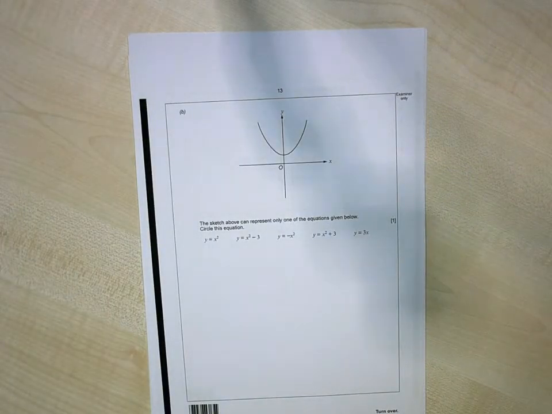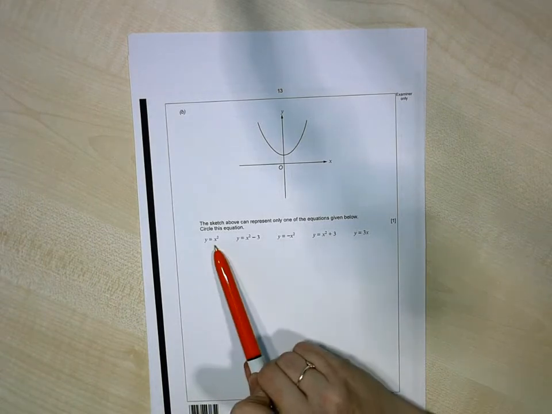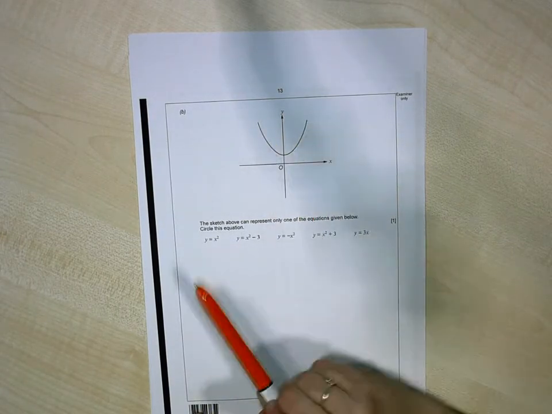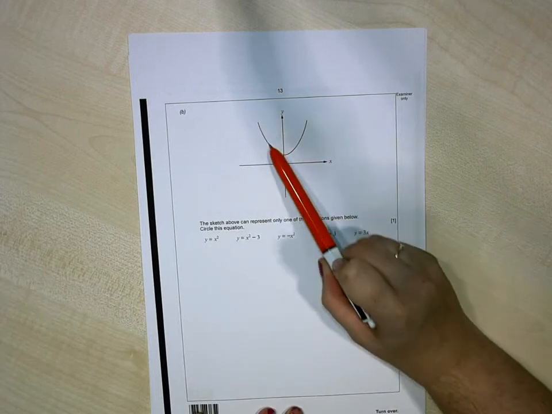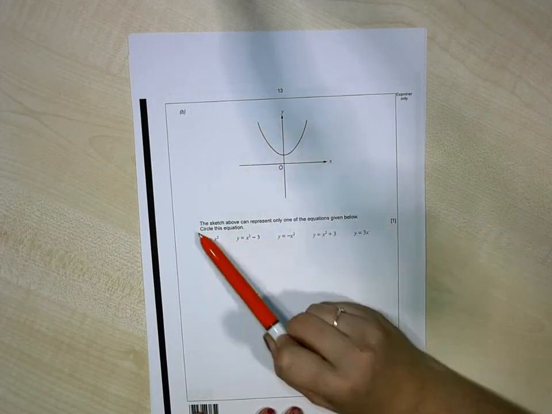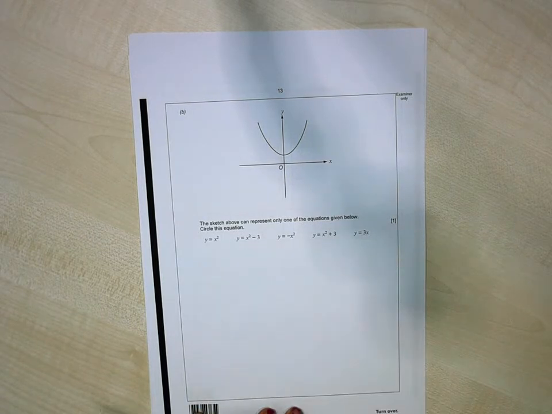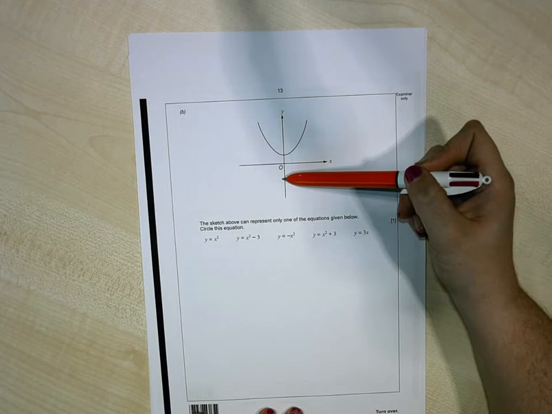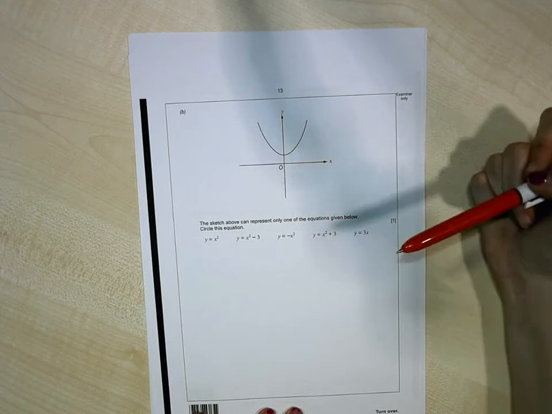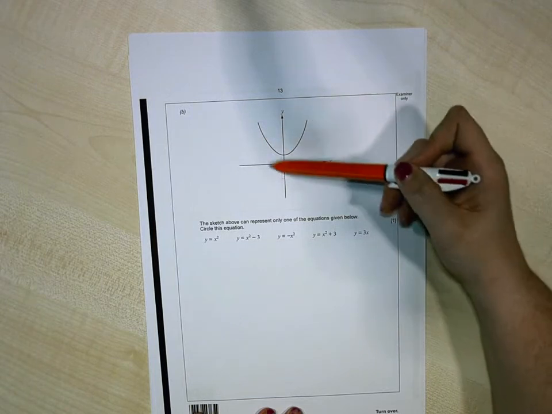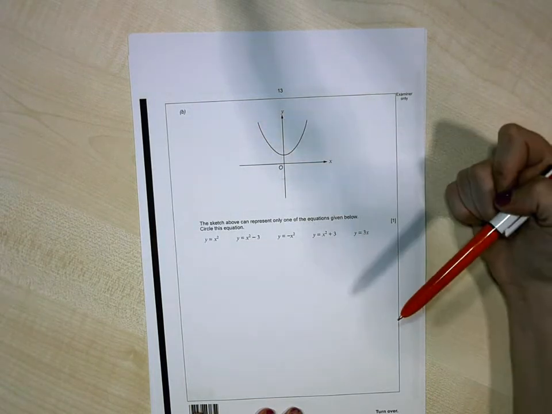Part B. The sketch of the above can represent only one of the equations given below. Circle this equation. Now, we should know that y equals x squared is a U-shape. So we do have a U-shape here, but x squared would be hitting down at the origin. So it's not that one. X squared minus 3 would be where it cuts negative 3 on our y-axis. So it's still our U-shape, but it would have dropped down to minus 3. So it's not that one.